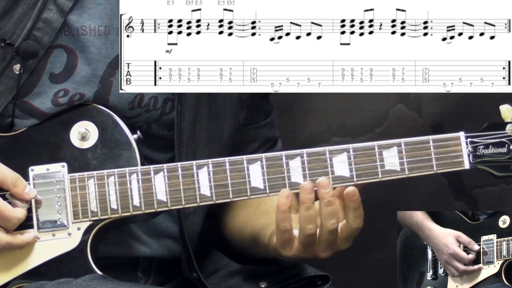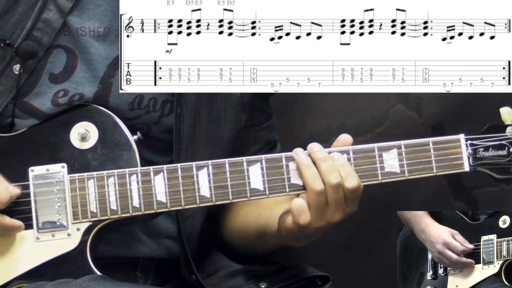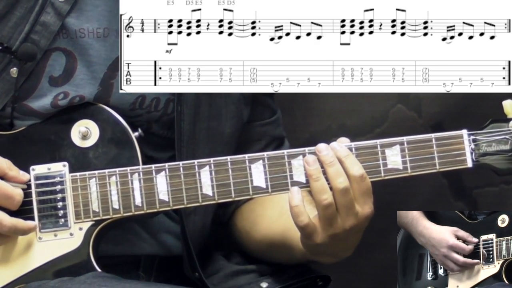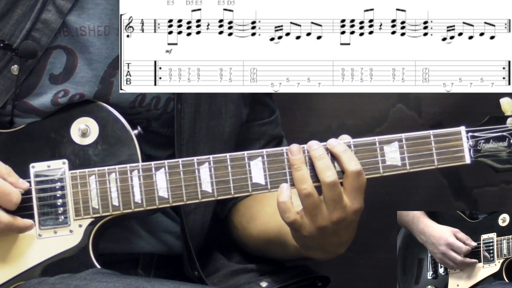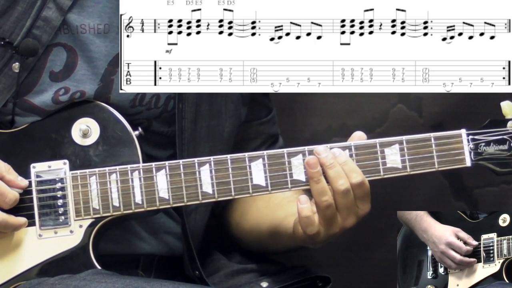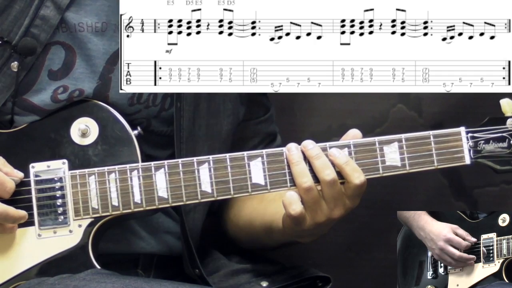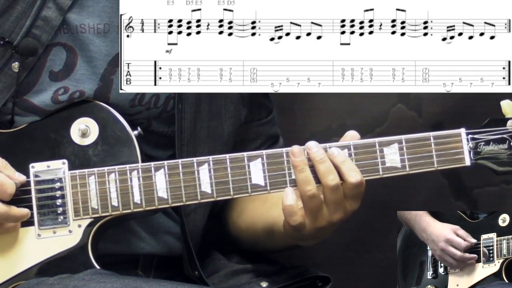And then in between the main riff we have this lick, which is on the low E string 5 to 7, hammer on. Then we play 5 on A to 7 on low E, and then one more time.